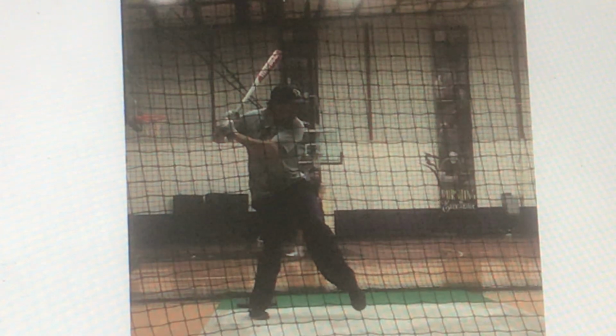The cocking of the hips occurs when the front leg is lifted off the ground and the hips rotate towards the catcher. The muscles that are responsible for this are the gluteus medius, gluteus maximus, superior gemellus, inferior gemellus, piriformis, obturator internus, obturator externus, and quadratus femoris.